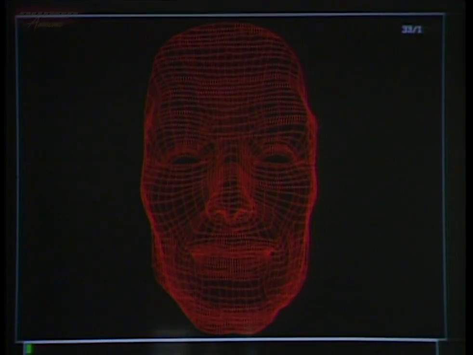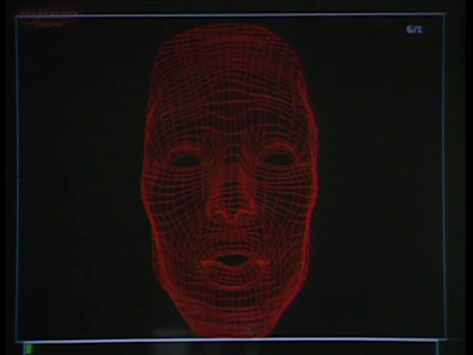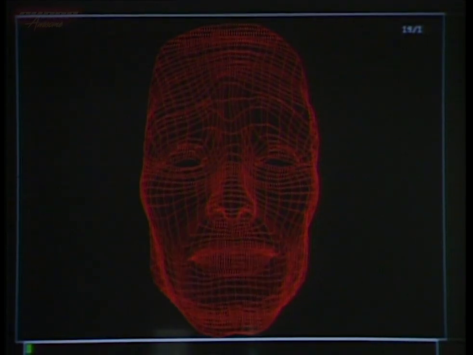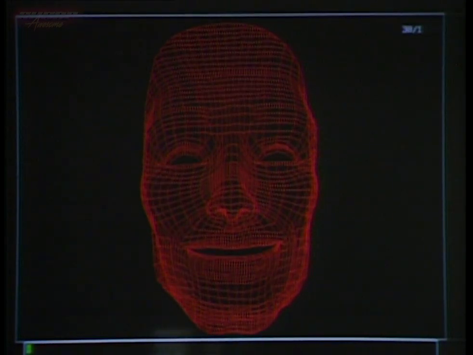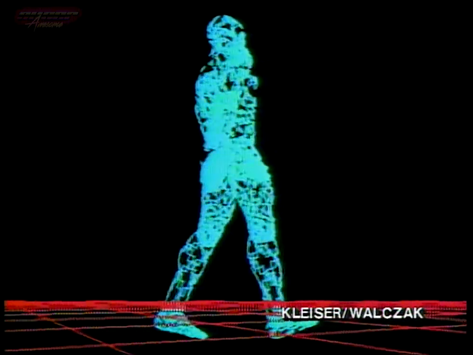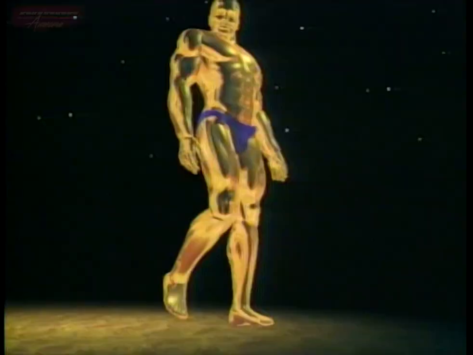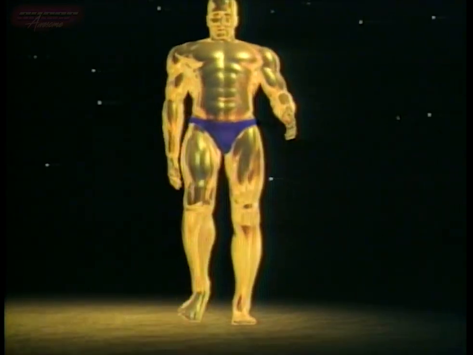A series of facial expressions have been designed to endow their synthetic actor with lifelike speech, mannerisms, and emotions. The fully encoded character is animated, first in outline form called a wireframe, and then finally as a solid object complete with colour and reflections.